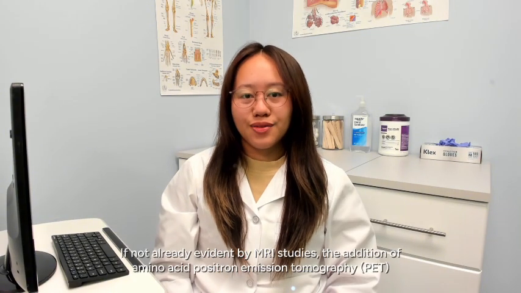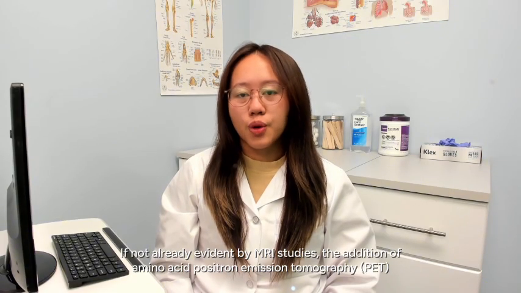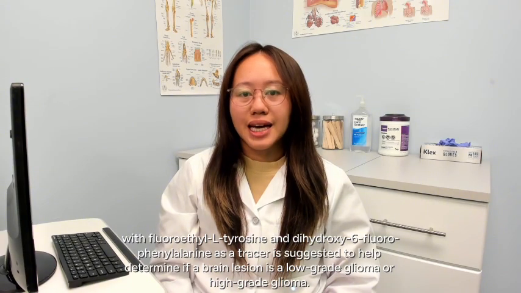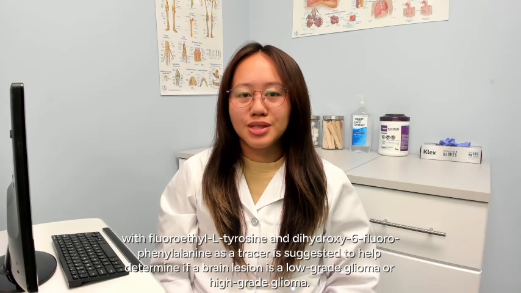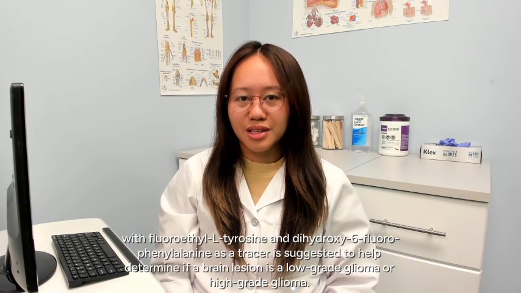If not already evident by MRI studies, the addition of amino acid positron emission tomography, or PET, with fluoroethyl L-tyrosine and dihydroxy-6-fluorophenylalanine as a tracer is suggested to help determine if a brain lesion is a low-grade glioma or a high-grade glioma.